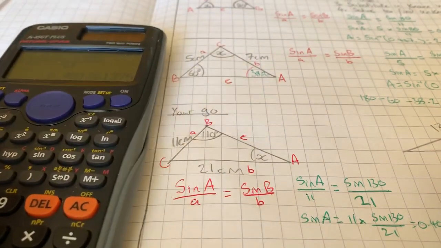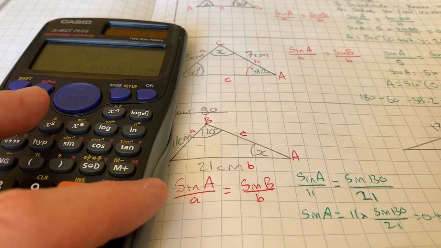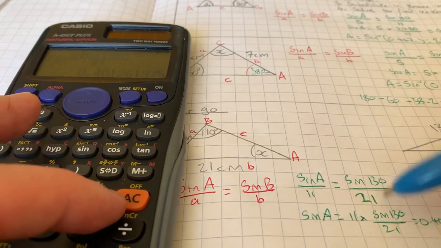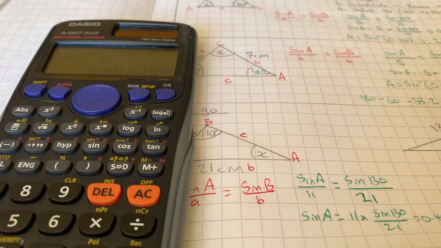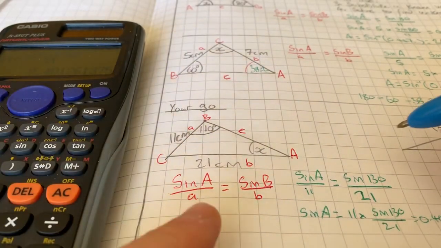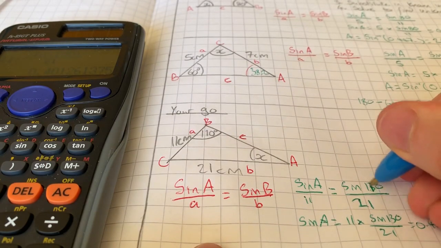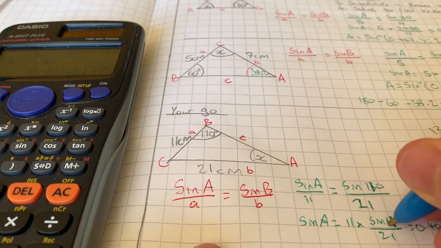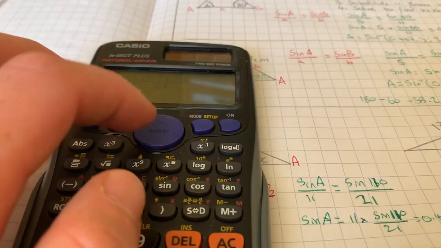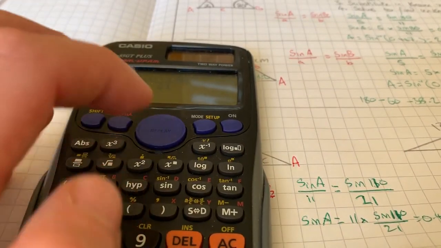Then once you've done that, you don't want to get rid of this answer. Oh, I made a mistake again, it's 110, not 130. So easy, I'm just going to edit my calculator.